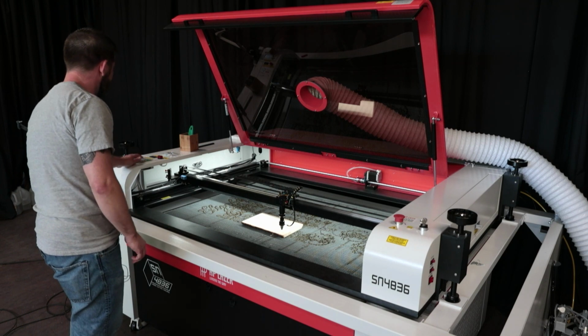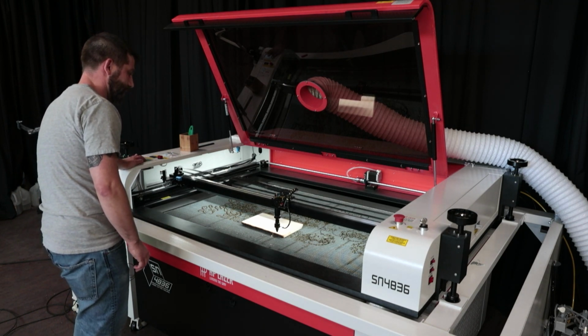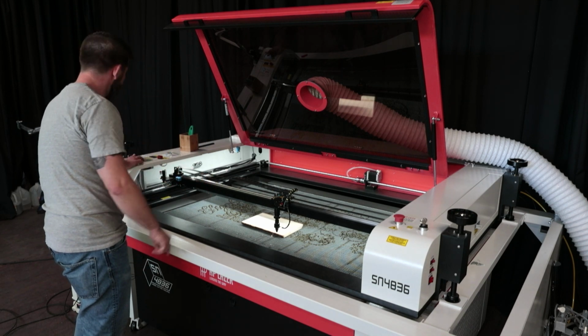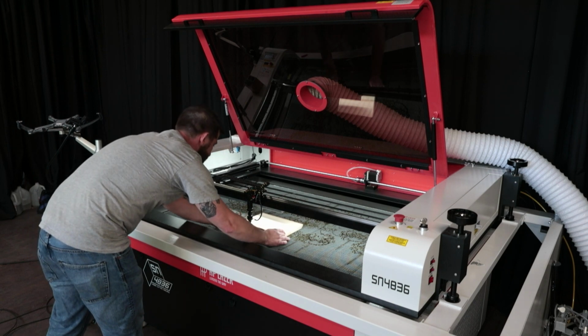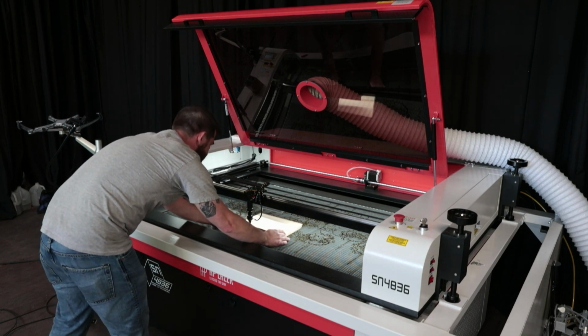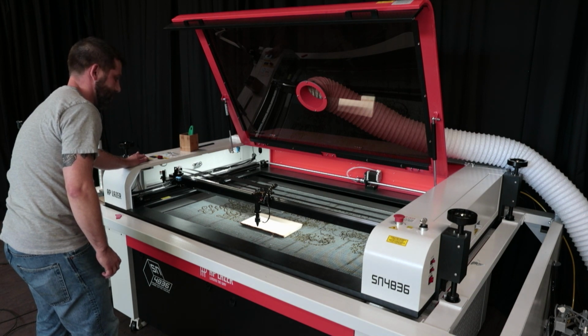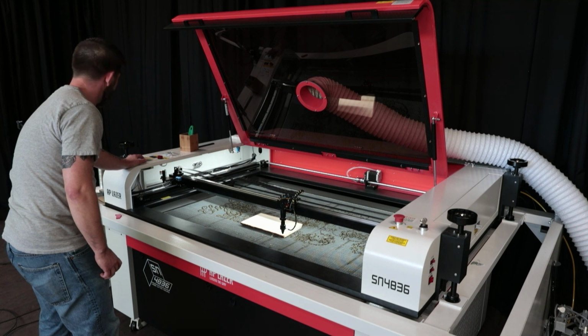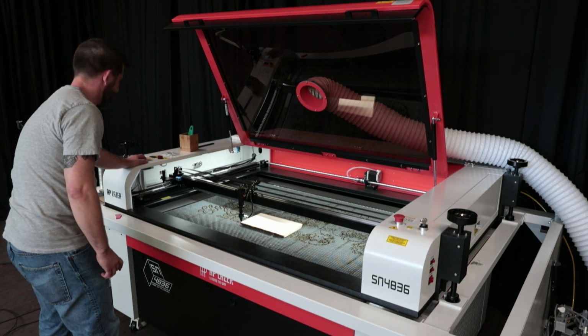So our next step is going to be to make sure our material is in there as straight as we can get it. So I'm going to bring it down onto the bottom here. A little bit of an adjustment. We look good there. Move it up a little bit.